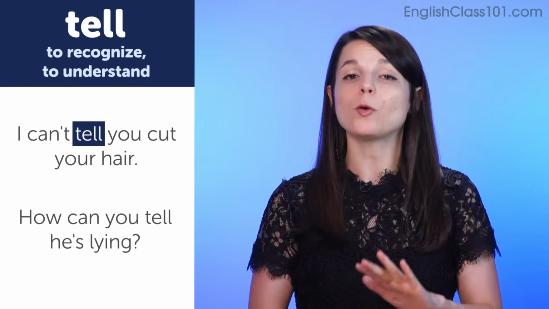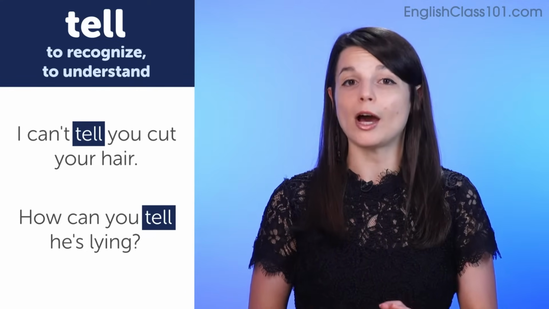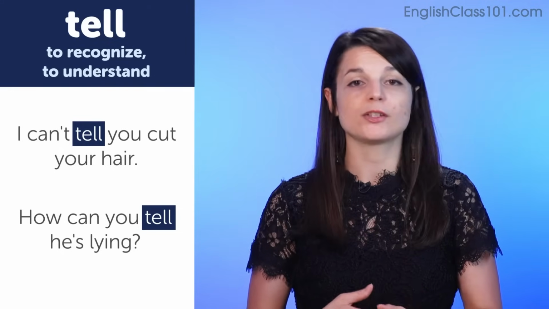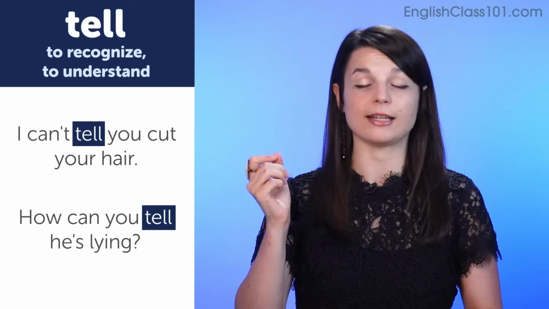In the second example sentence, it's a question. How can you tell he's lying? Another way to say this would be, how do you know he's lying? So tell is used here again to mean recognize or understand. How are you able to recognize that that person is lying?